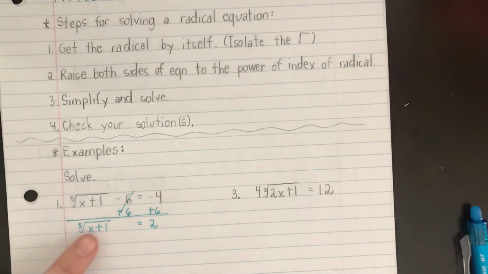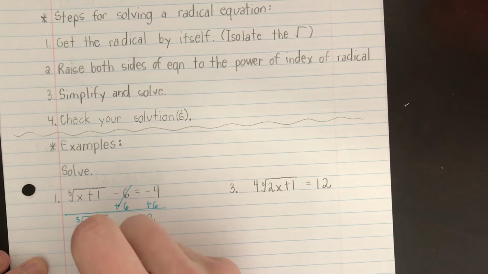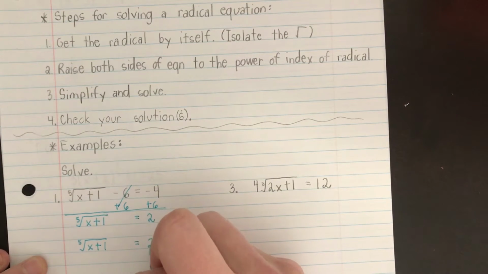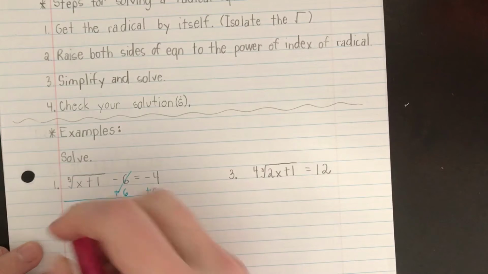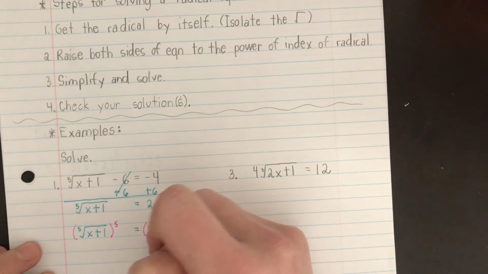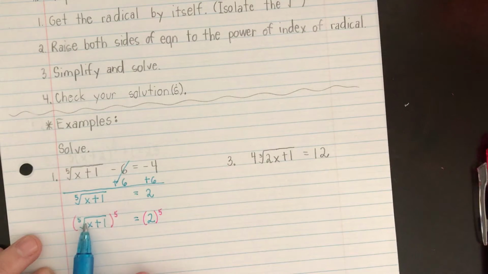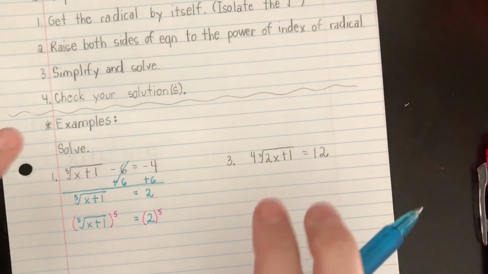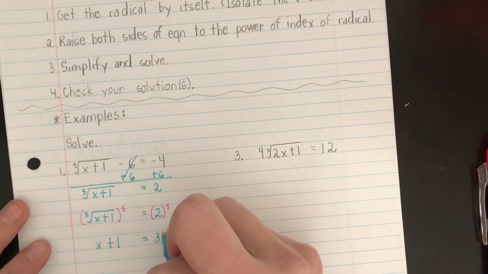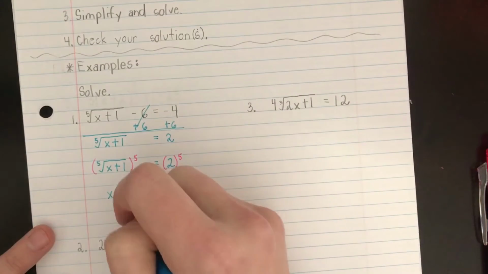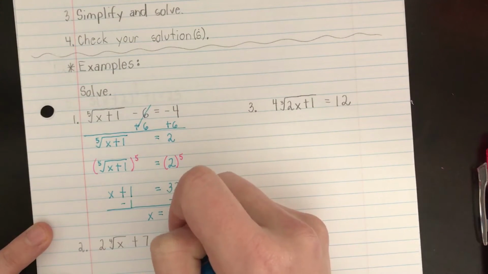So then, of course, to get rid of the fifth root, I'm going to rewrite this, and I'm going to raise both sides of the equation to the power of the index of the radical. So the index is 5, so I'll raise both sides to the fifth power. So here, of course, the fifth root raised to the fifth power, those are going to cancel, and I'm going to be stuck with x plus 1 equals 2 to the fifth is 32. So then, of course, I will minus 1 both sides, and I will end up with x equals 31.